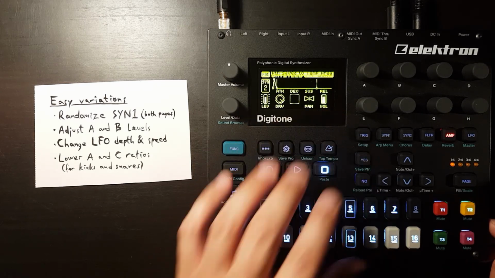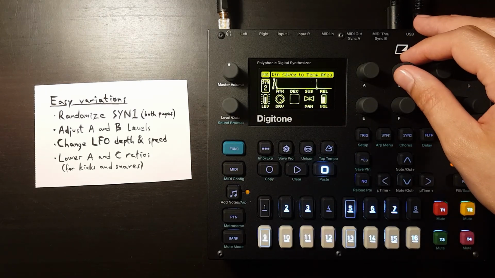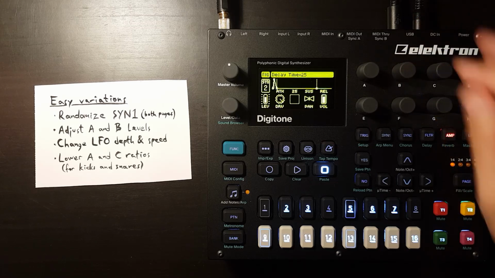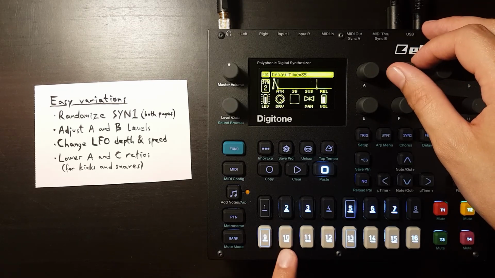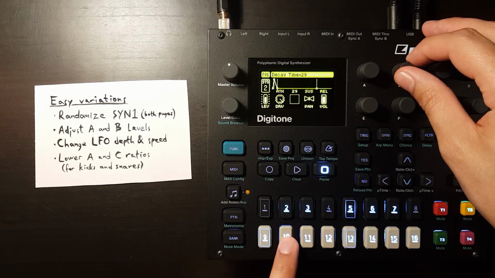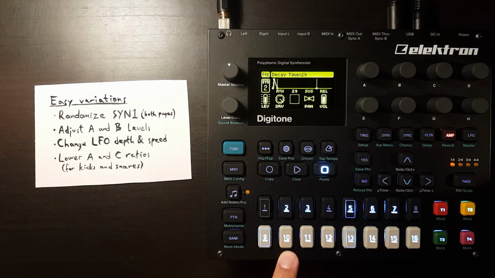Yeah, another thing is if we increase the amp decay time, it will sound louder because it plays for a longer time.